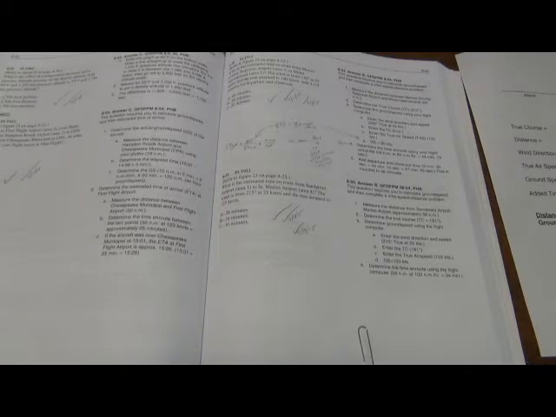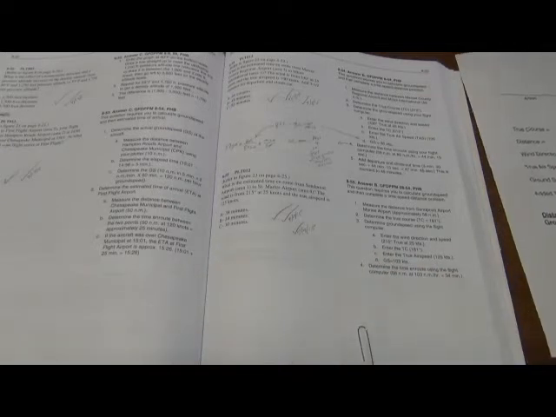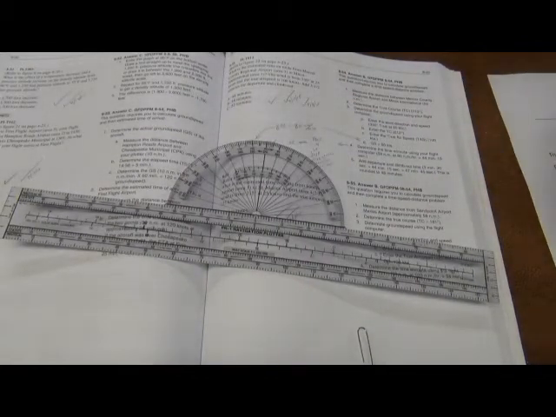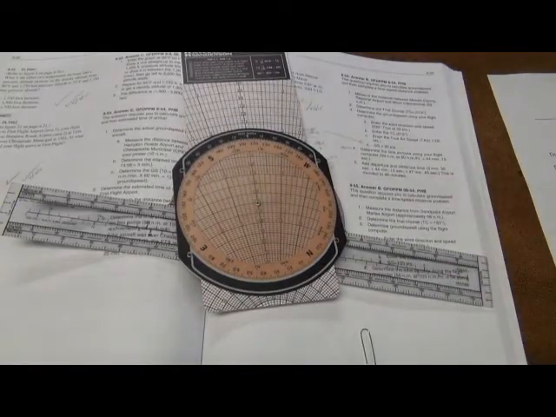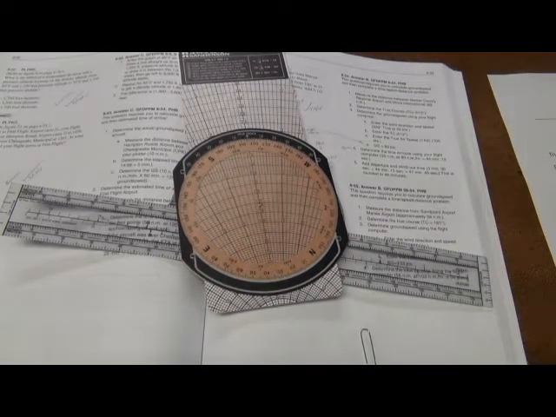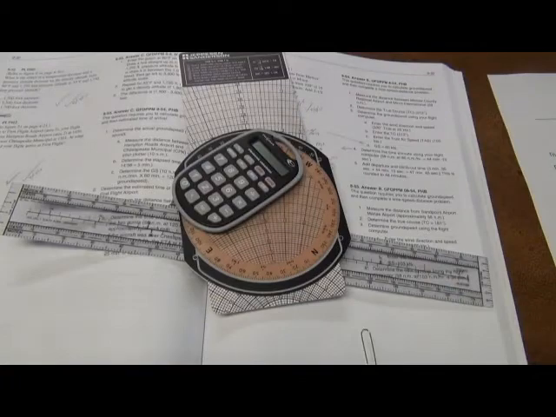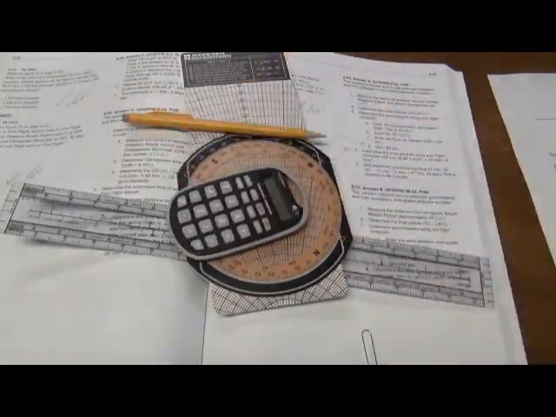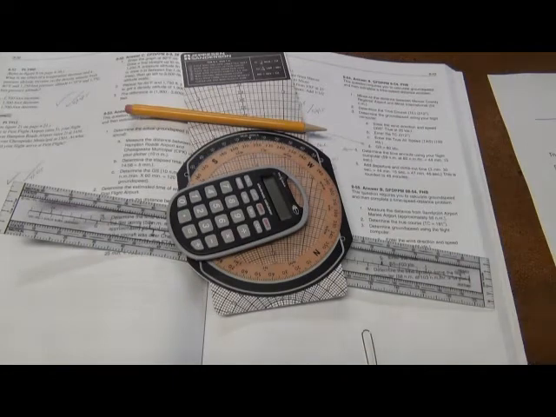Let's do question 8-55 on page 8-33 in the Jeppesen Study Guide. You want to have all the tools ready to get the job done. So that's your navigational plotter. You want to have your E6B flight computer. You want to have your very basic calculator. You want to have a pencil. I prefer a mechanical pencil, but any pencil will work.